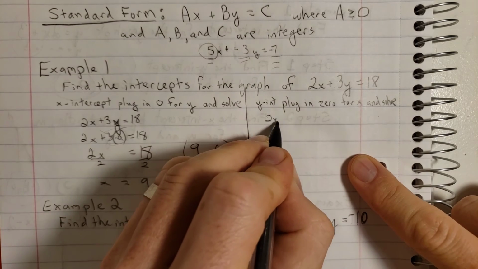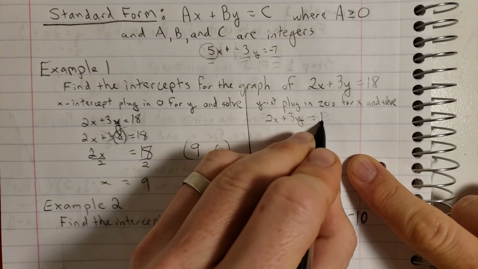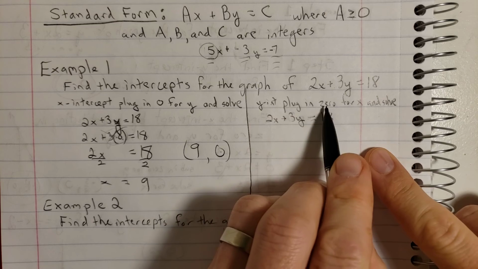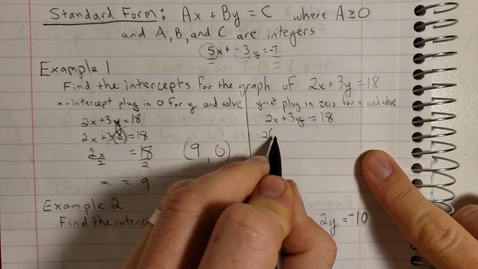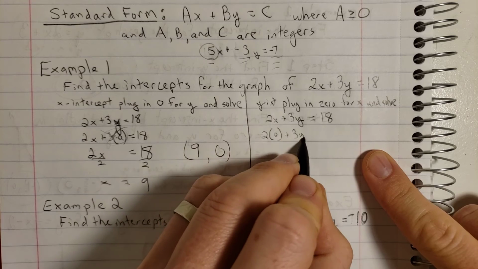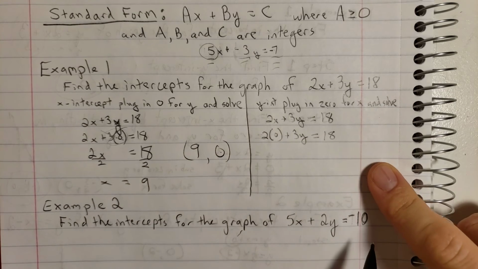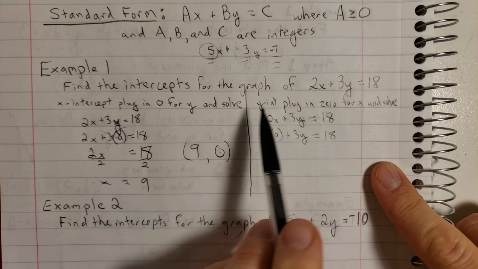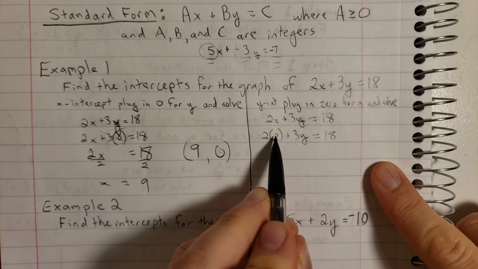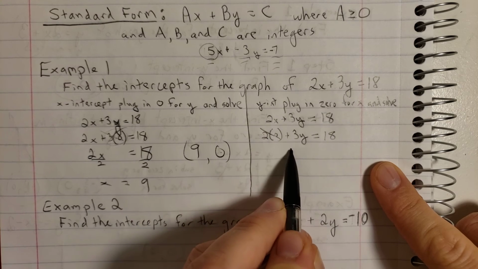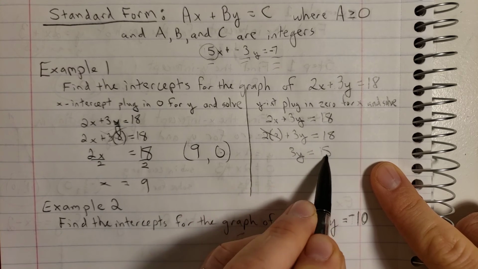Now we do kind of the reverse over here. We have 2x plus 3y equals 18, and in this case, we plug in 0 for x. So we get 2 times 0 plus 3y equals 18. And you can see why people like to use standard form when they're finding intercepts. Because look, 2 times 0 is 0, and we have 3y equals 18.